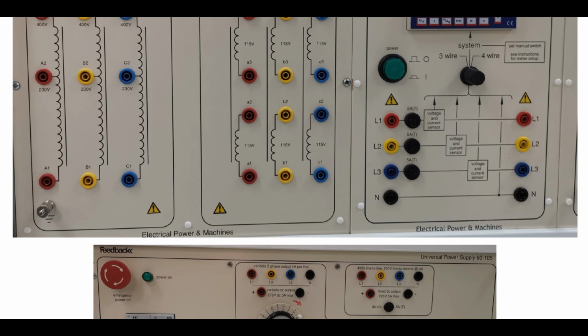One more thing before we continue. Remember that we can build our 3-phase transformer using 3 single-phase transformers, and this will be done in the other 2 stations, not in the Feedback station. In the Feedback station, we have our 3-phase transformer directly, the one we can see in front of us.